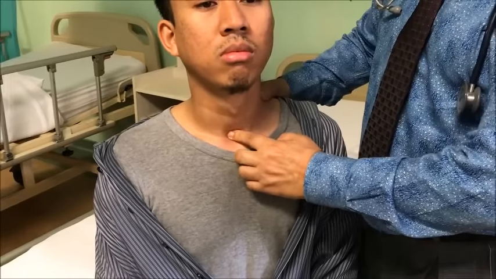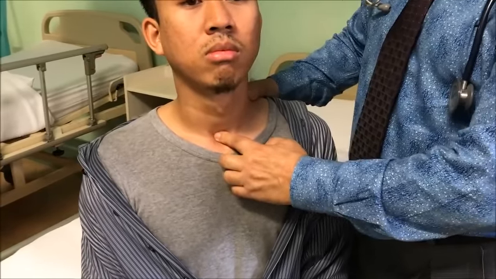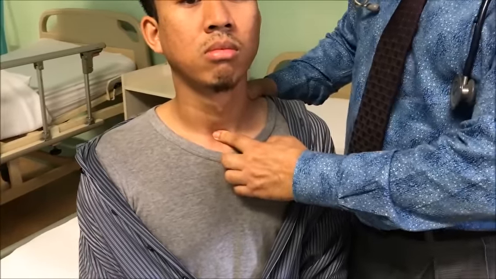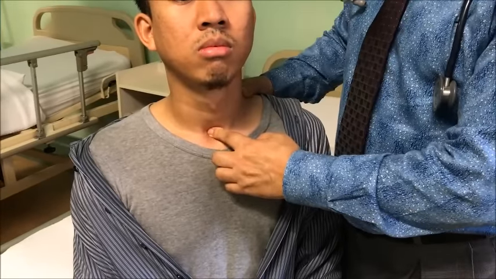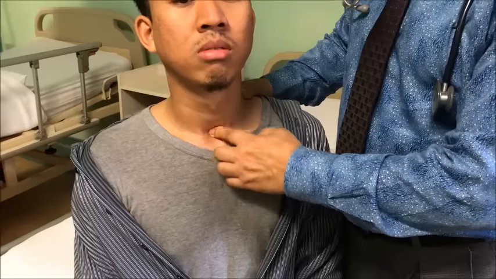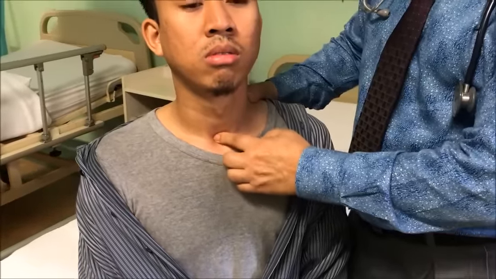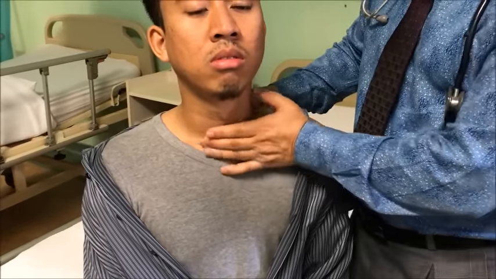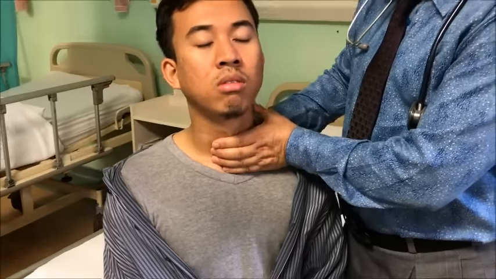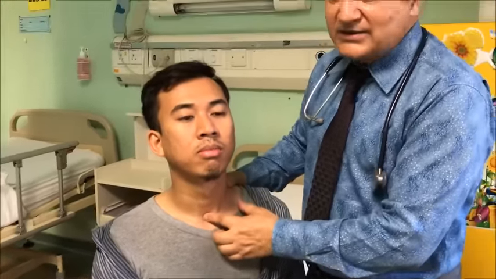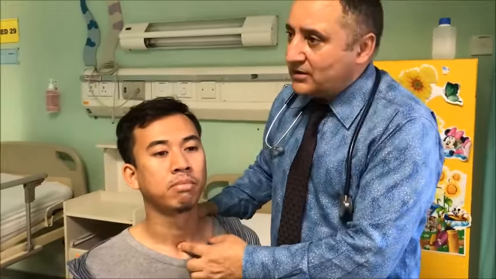If you feel the tracheal rings here, it means the trachea is central. But sometimes this area will be occupied by the enlarged thyroid gland. Then you won't be able to insert the finger in the suprasternal notch.